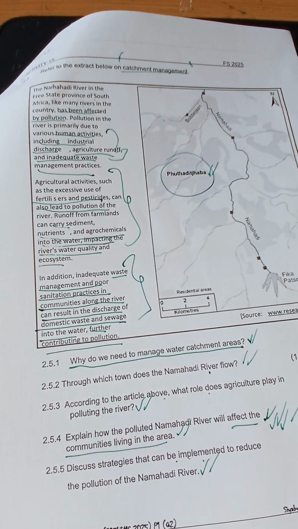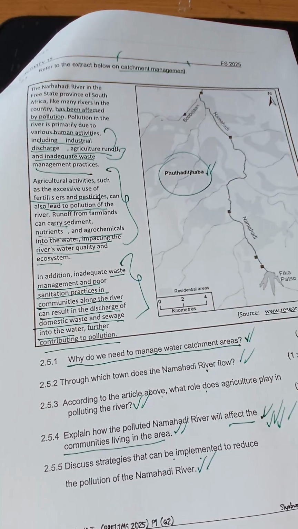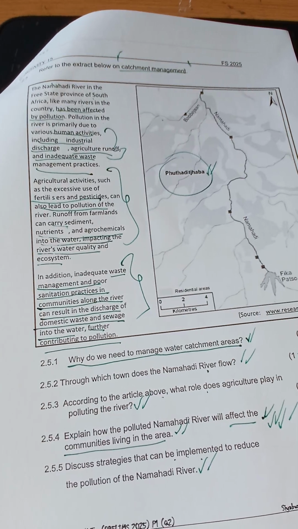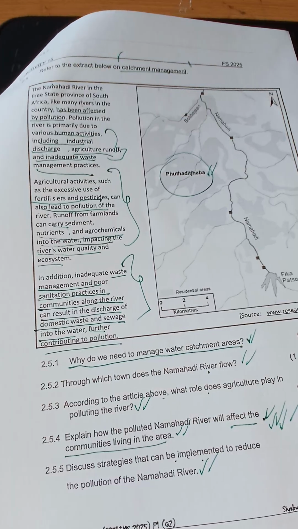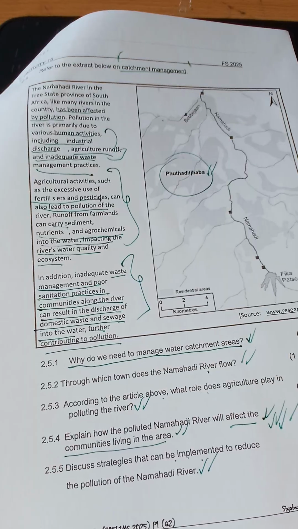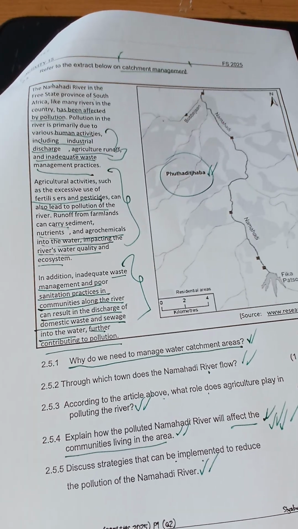We can also use legislation to control what is discharged into the rivers, legislation to control the pollution of underground water. So these are some of the ways in which we can strategize to reduce the pollution of the river. We have said that vegetation must be maintained in areas close to the rivers, which means we are buffering these rivers to make sure that we reduce the pollutants finding their way into the rivers.